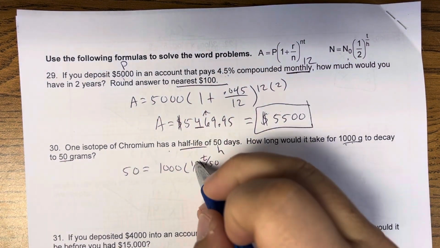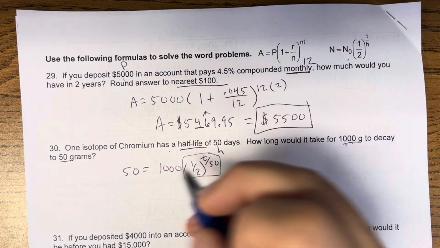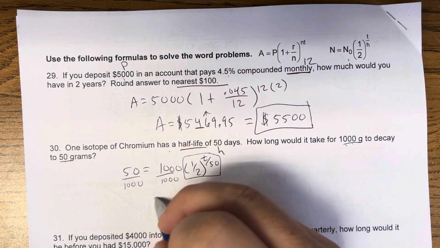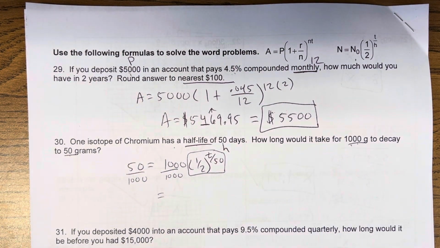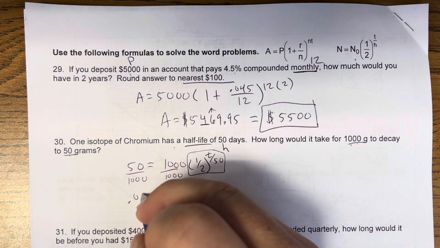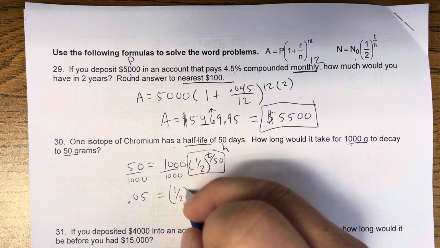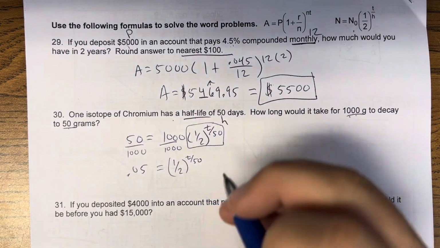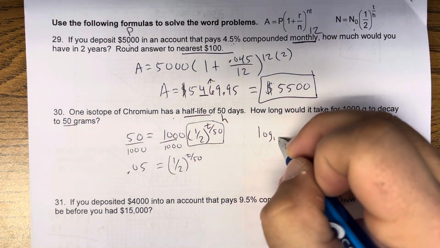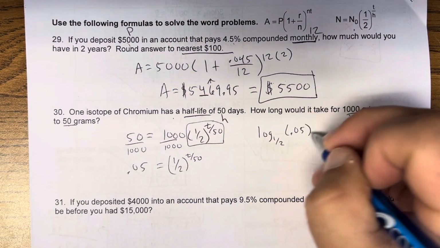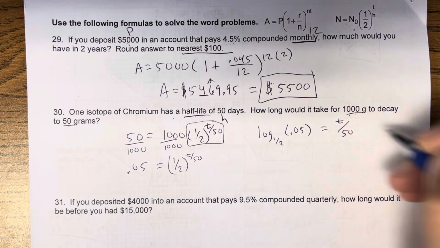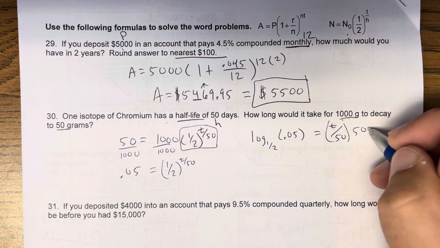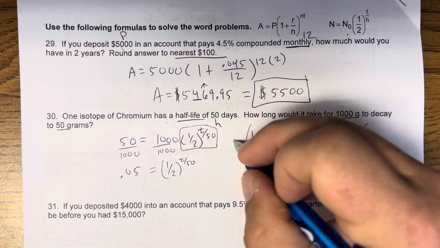So we're going to start by getting this box by itself. So we're going to divide by 1,000. And so we're going to have 50 divided by 1,000, which is 0.05. And then we have 1/2 raised to the t over 50. Now that the box is by itself, we're going to switch into logarithmic form. So log base 1/2 of 0.05 is equal to t over 50. And then to get the t by itself, we're going to multiply by 50 to both sides.